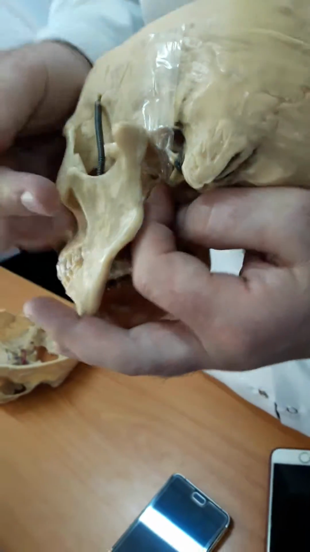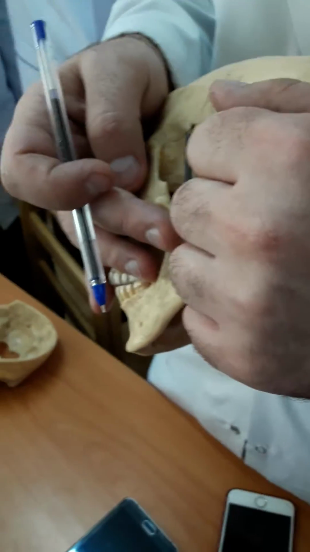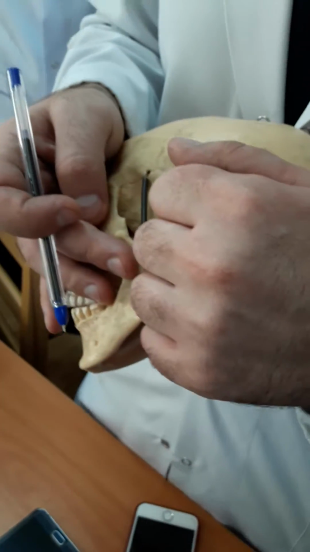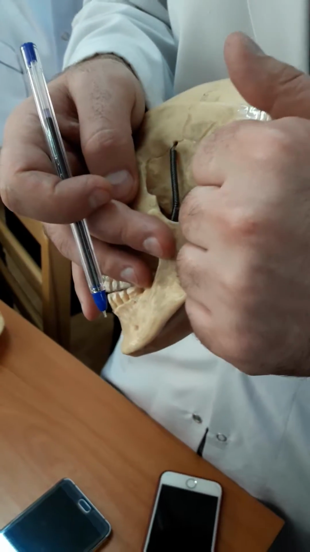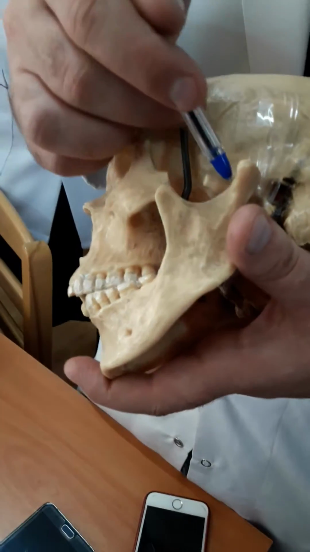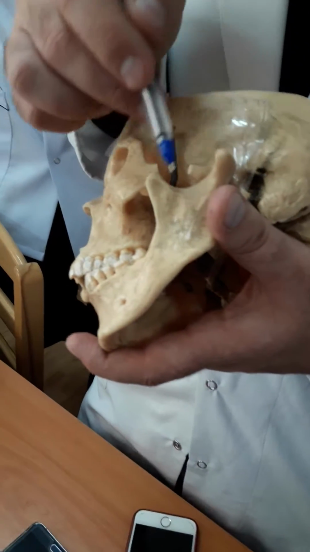Why is it necessary, guys? Because exactly here we will have the parotid gland. And these vessels are the parotid artery, vein and the parotid nerve. They will come to the parotid gland and will innervate and supply it. Let's remember, the incisura mandibularis is located between the two processes.